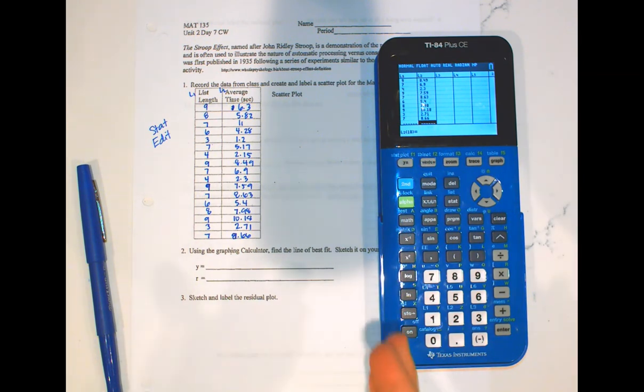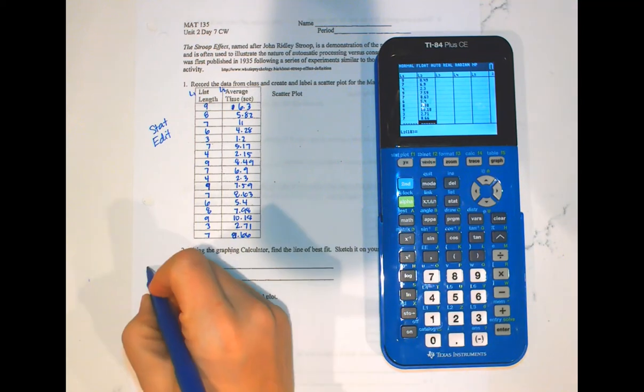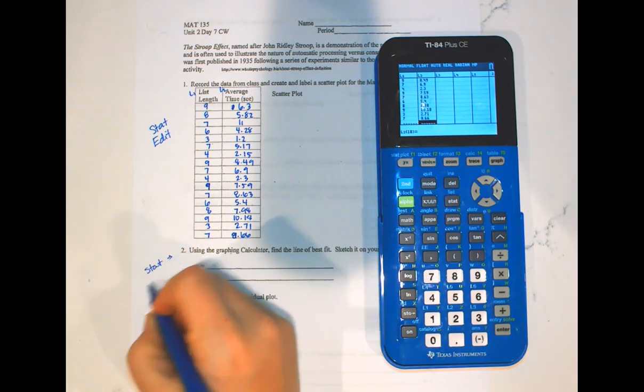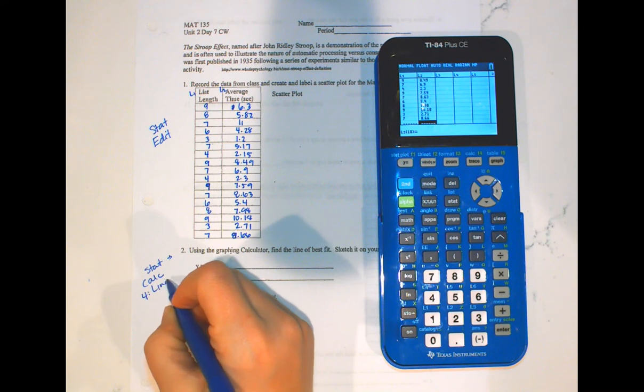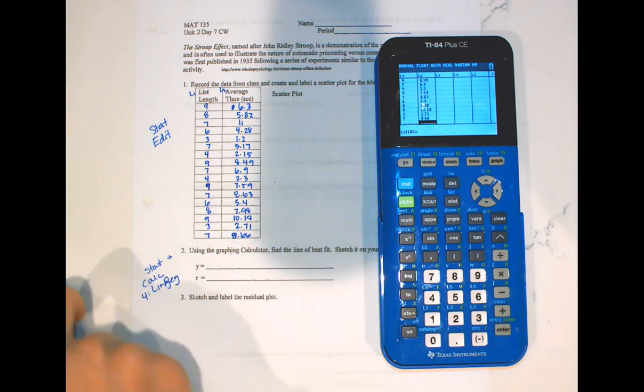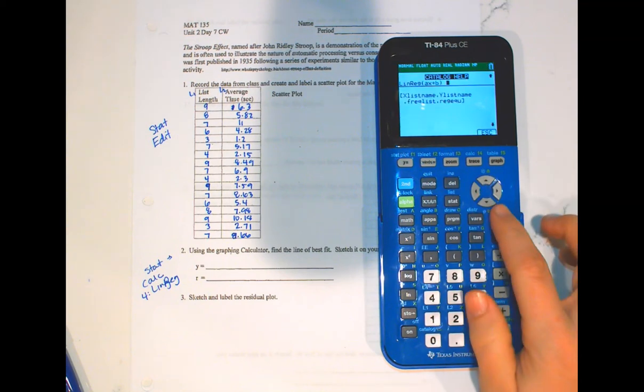Before we do that, we can go ahead and figure out what our equation would be and put our line in our graph as well. So to do that, to find these values, we go to stat, then to calc, and we'll pick number 4, which is our linear regression, LinReg. So stat over to calc number 4. Oops, I made it mad.